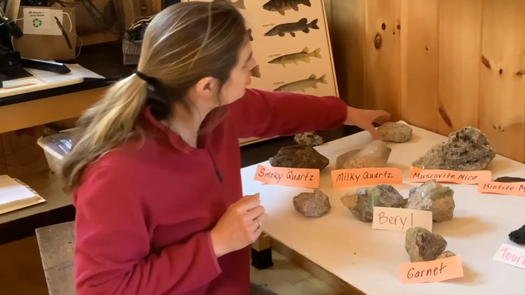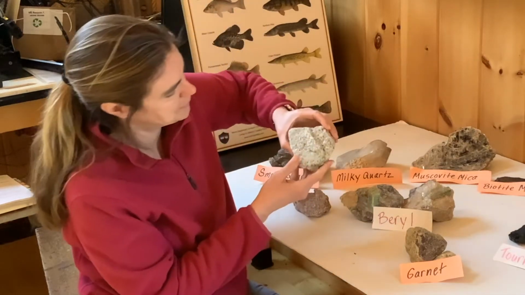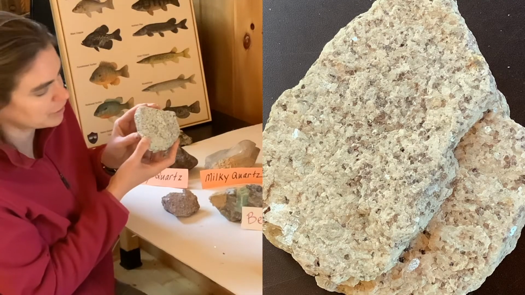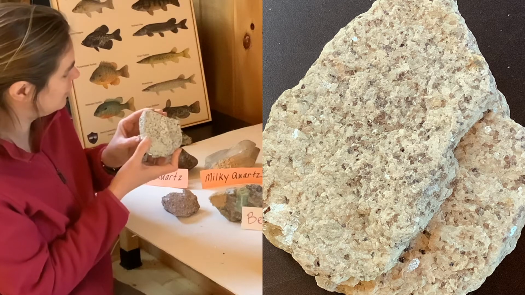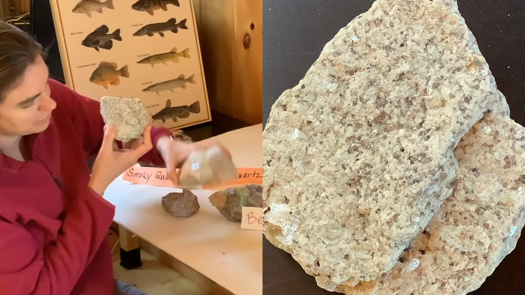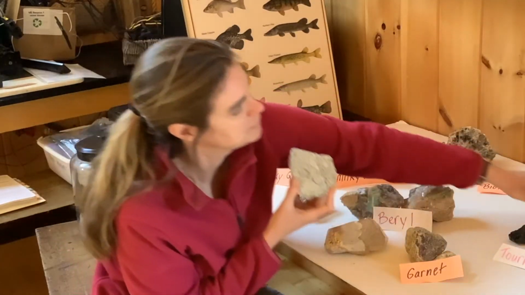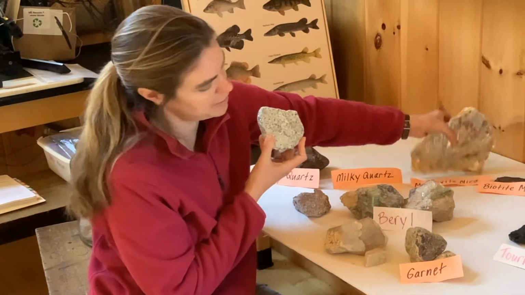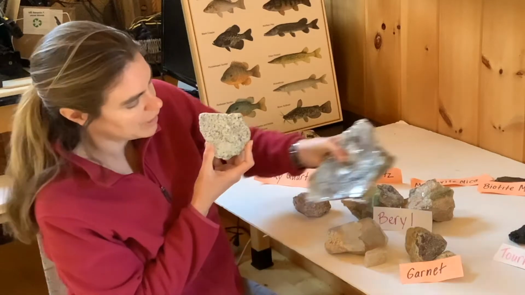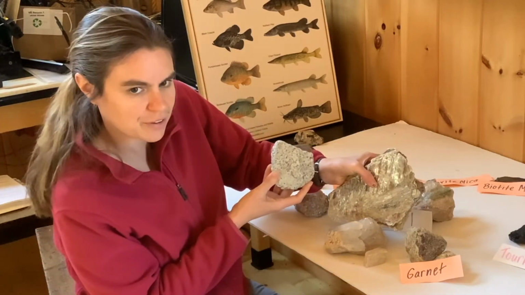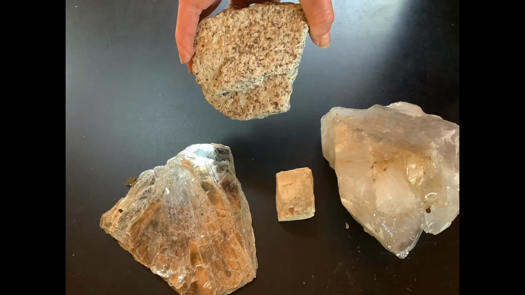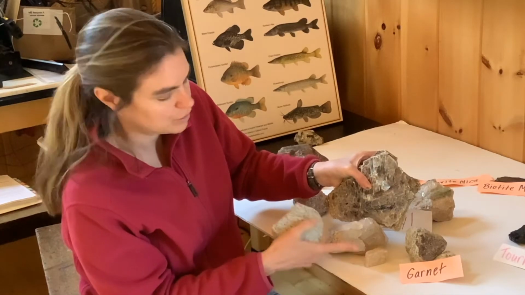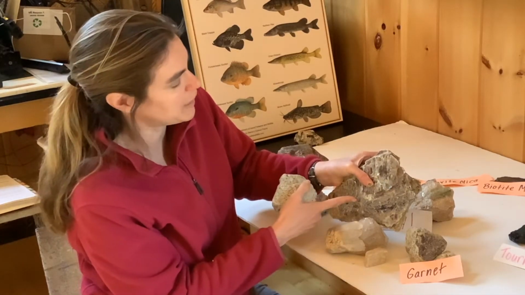There's one very special kind of rock. And this is the rock we looked at earlier. And this rock is made out of this mineral, and this mineral. And if you put those three minerals together, you have granite. So granite has feldspar, quartz, and mica.